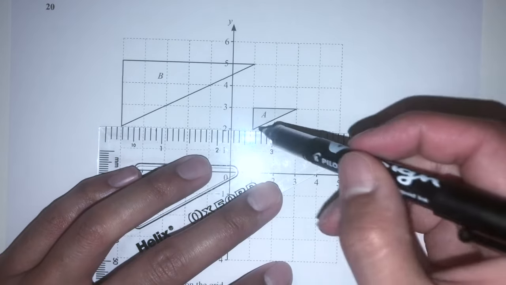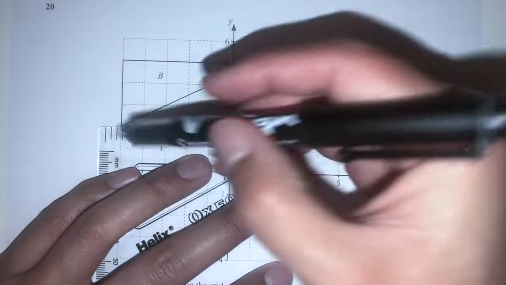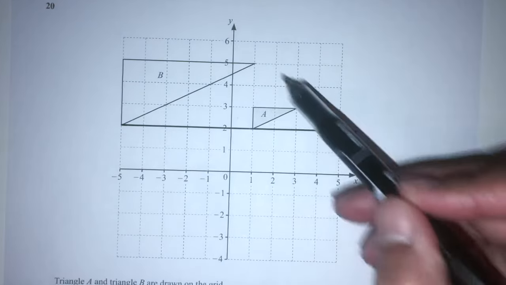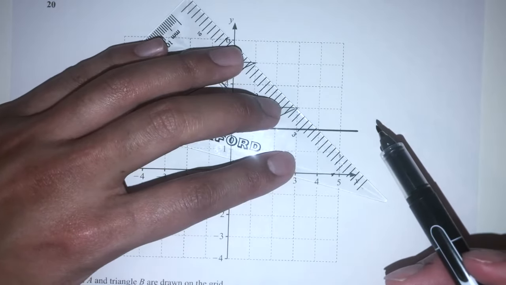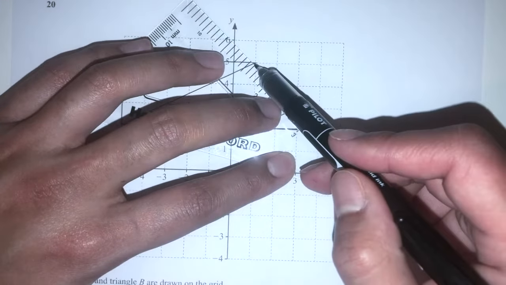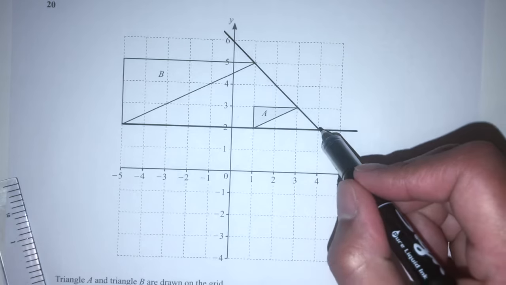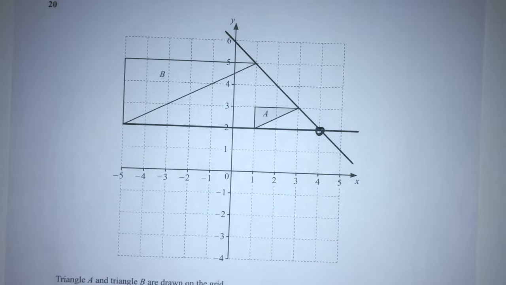So we know that this point became this point, right? Let's join them together. And we know that this point became this point, so let's join them together. You will see that by joining those two together, you will have two lines and a point of intersection. And this point is your center of enlargement, which is (4, 2).